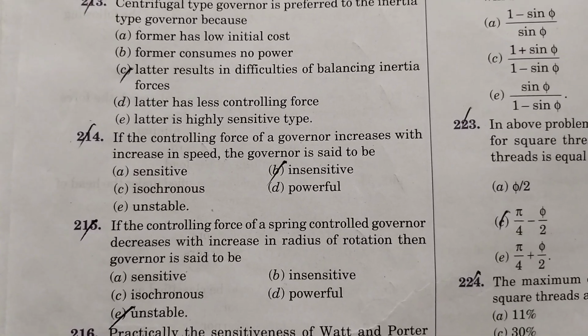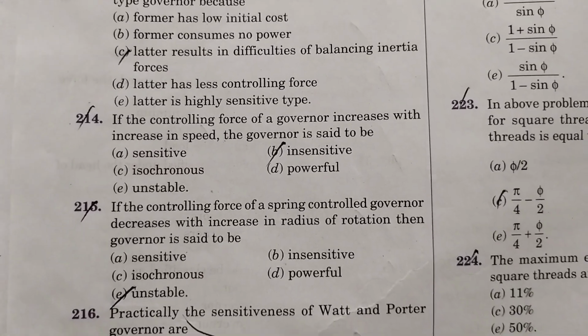If the controlling force of a governor decreases with the radius of rotation, the governor is said to be unstable.